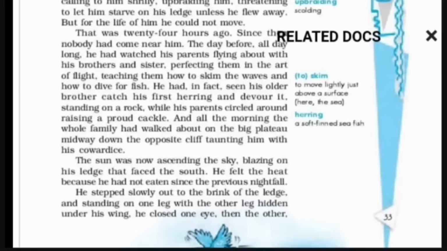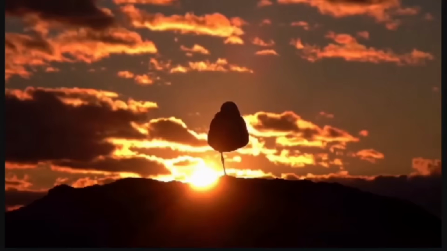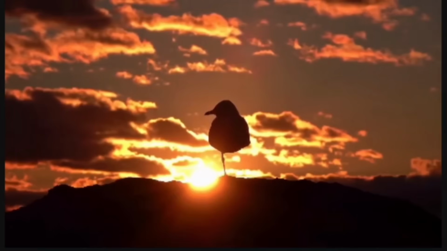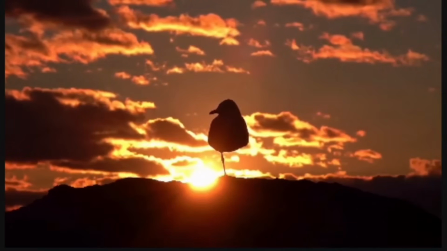He had in fact seen his older brother catch his first herring and devour it, standing on a rock, while his parents circled around, raising a proud cackle. And all the morning, the whole family had walked about on a big plateau midway down the opposite cliff, taunting him with his cowardice.